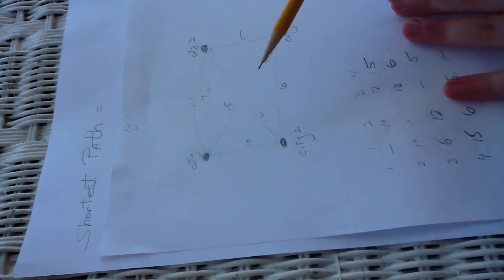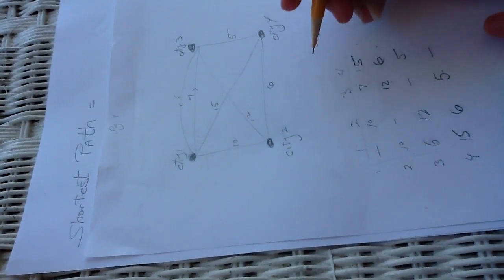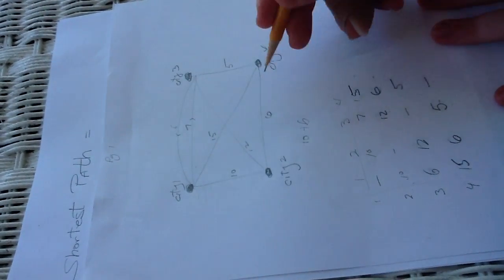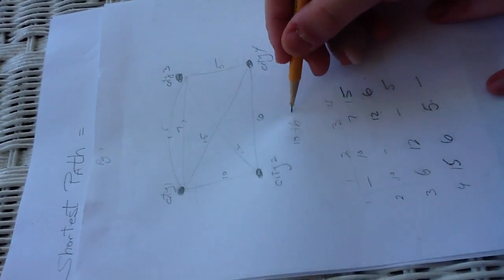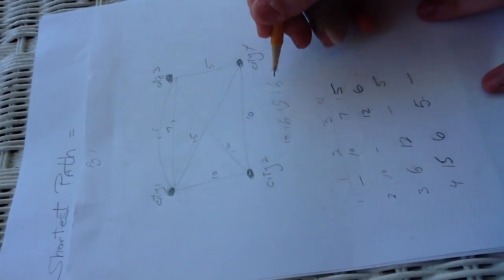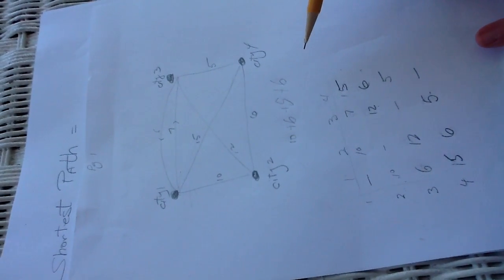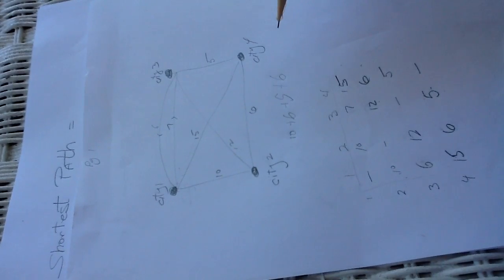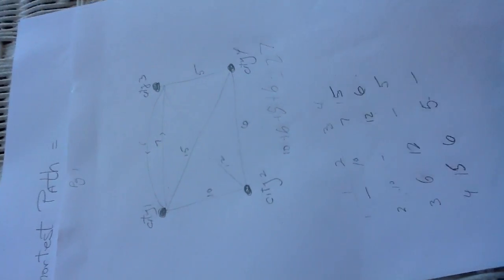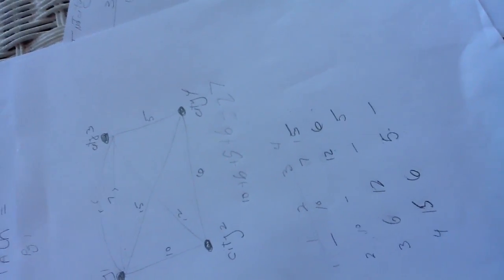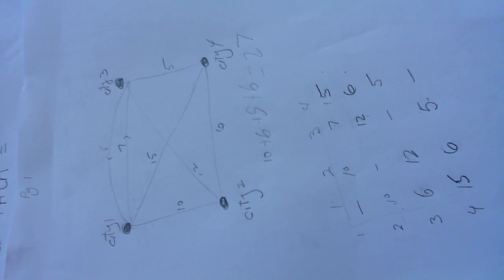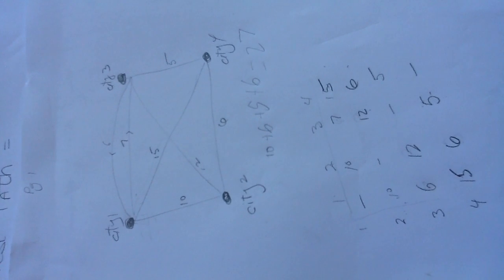We see that city 1 to city 2 is going to be a value of 10. City 2 to city 4 is going to be a value of 6. City 4 to city 3 is going to be a value of 5. And city 3 to city 1 is going to be a value of 6. And so this is going to give us the final value of 27. So it checks out. Now you can use this for problems with more than 4 cities, more than 5 cities, up to any amount of cities. This works perfectly.